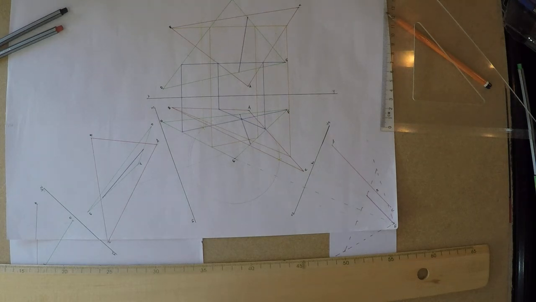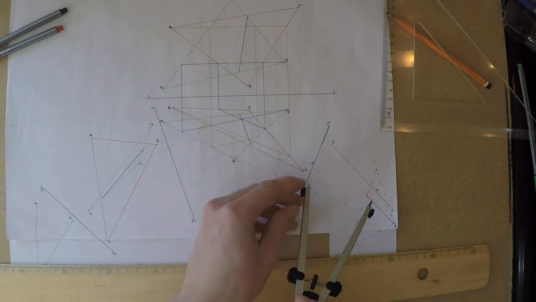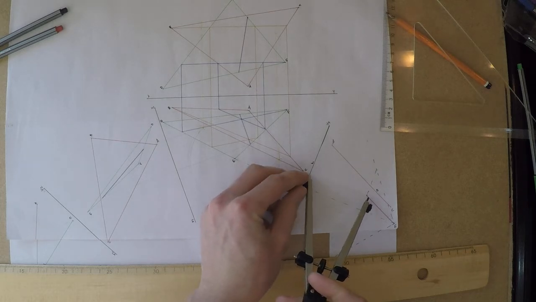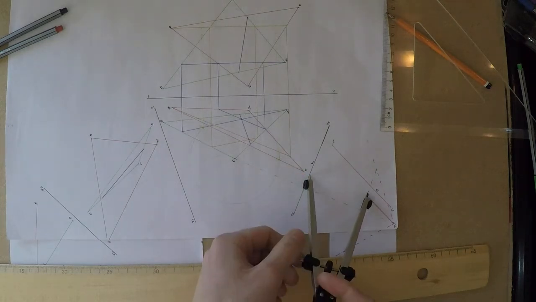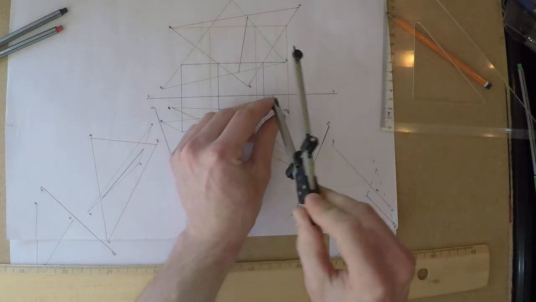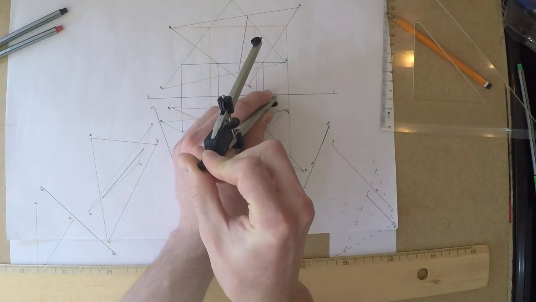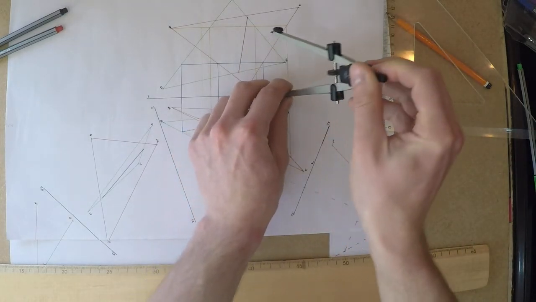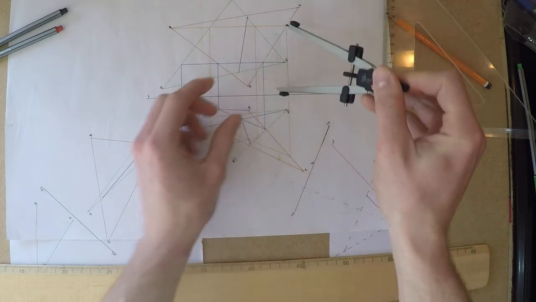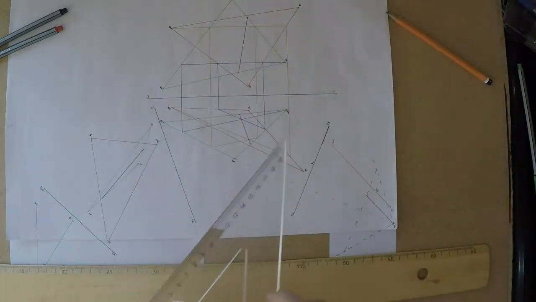Again, we're going to take our height from our x3, y3, and we're going to step that off in our elevation. So we projected the two lines up in our elevation. We're just going to mark there with a compass on both of them, and we can join them 2 points now back to E.